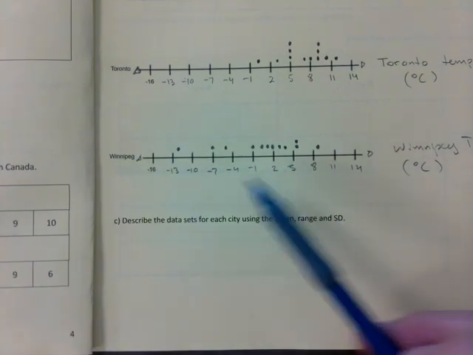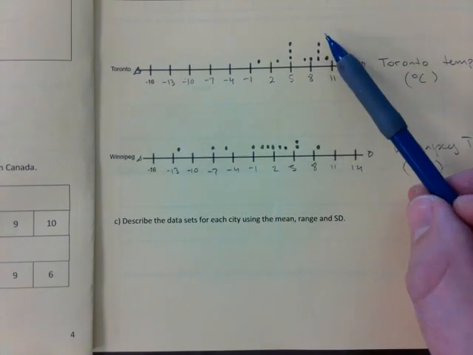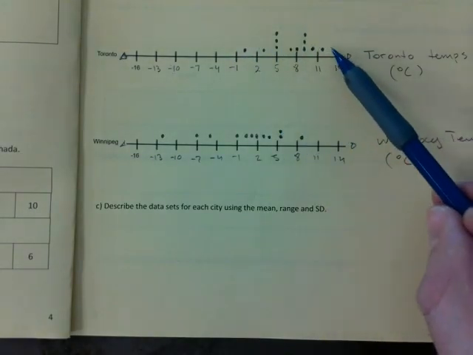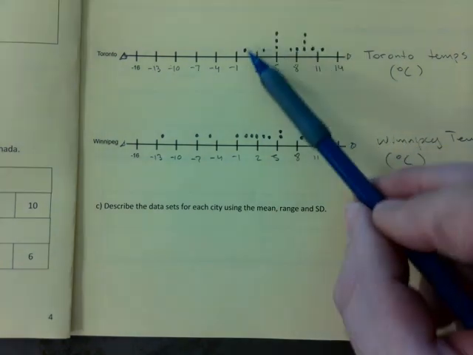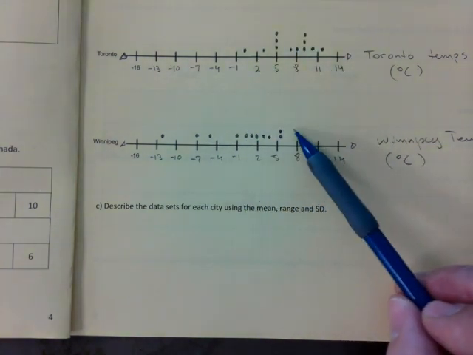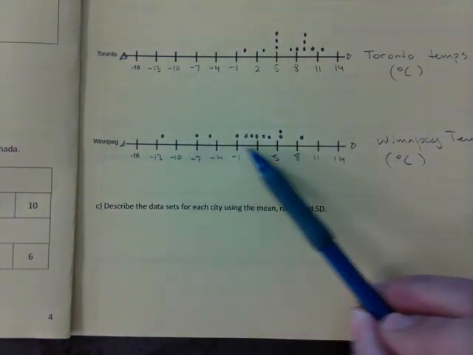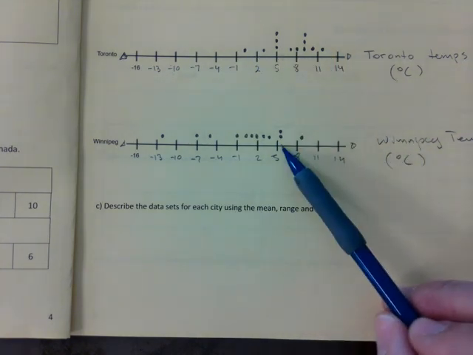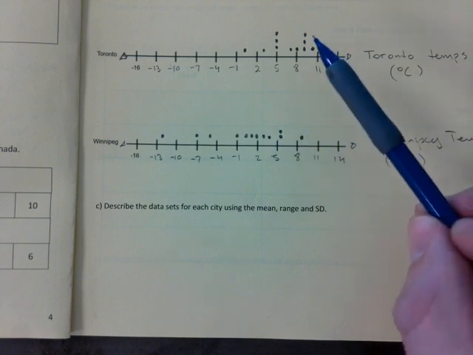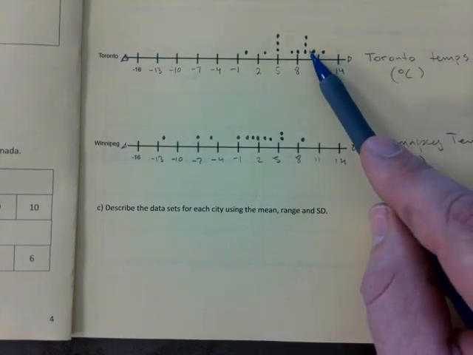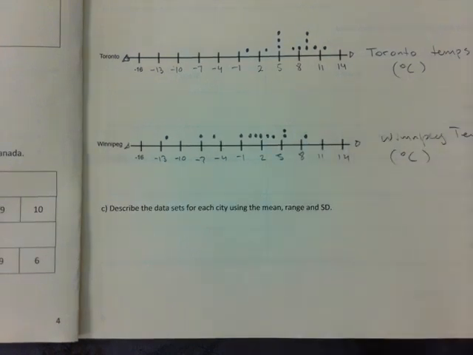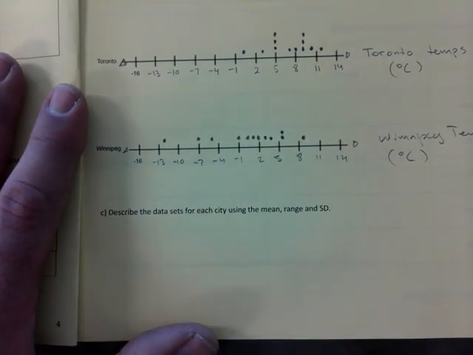Can you see that one will have a flatter curve compared to the other one? You should see that, right? This one is more clustered compared to this one. This one had a higher range. This one has a smaller range, which you should also see. This one has a low standard deviation, a high standard deviation, right? So there's a relationship there. But we aren't done yet.